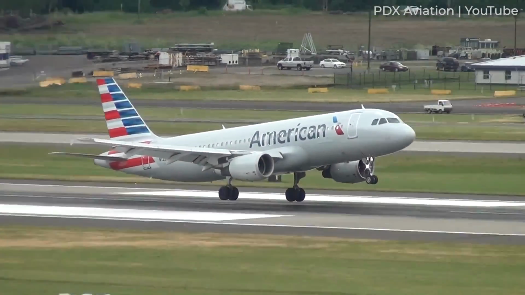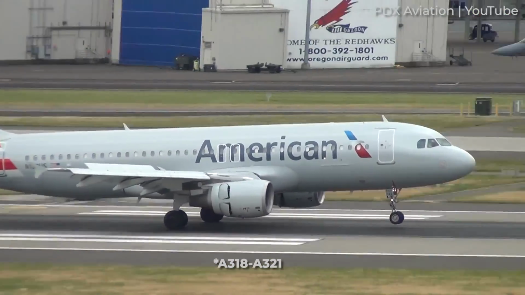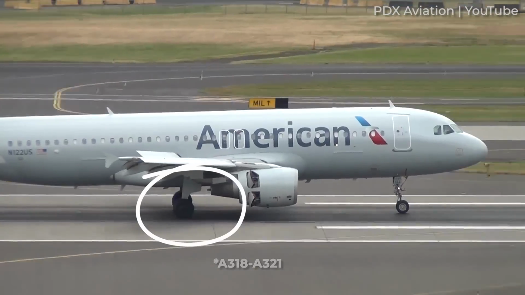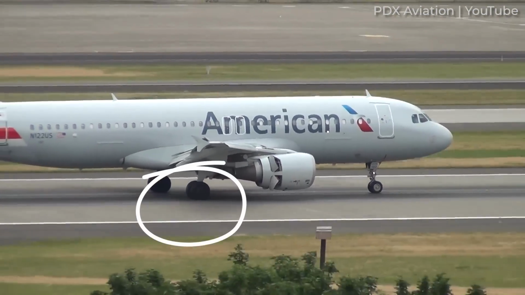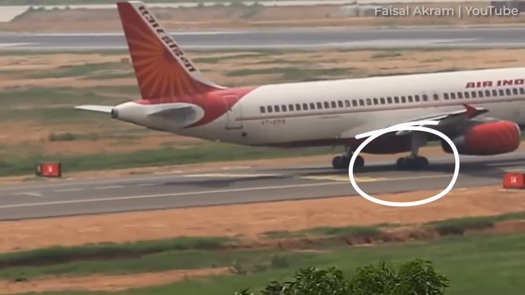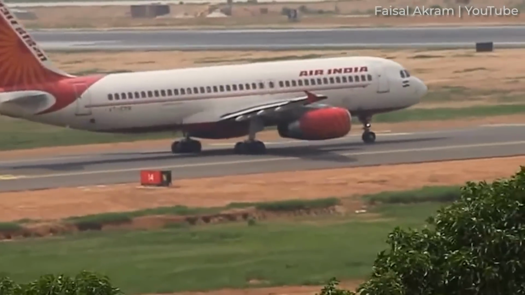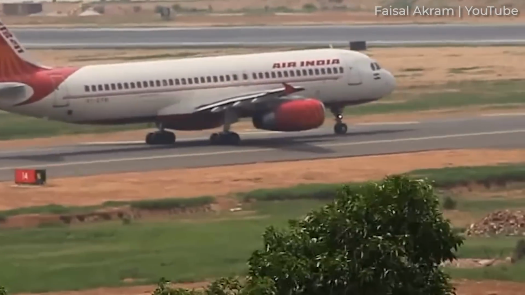Meanwhile, A320 family aircraft going from the A319 to A321 all have single bogies or 1 set of wheels. Of course, complicating things is the fact that Air India has a few special A320s that are equipped with double bogies as part of their main landing gear, but this is a very rare exception to the rule.